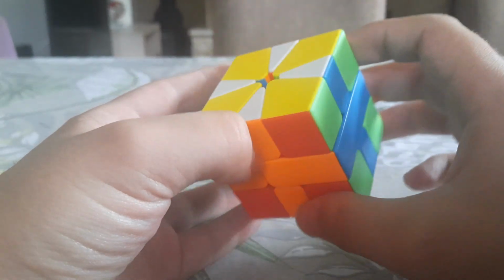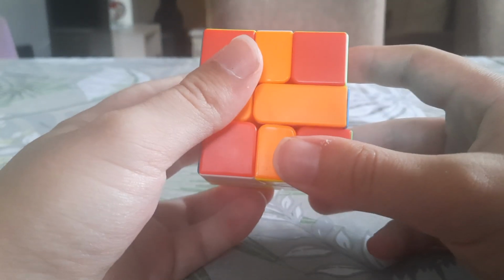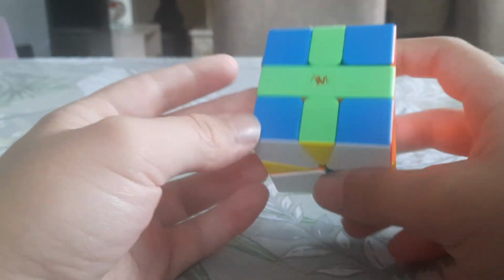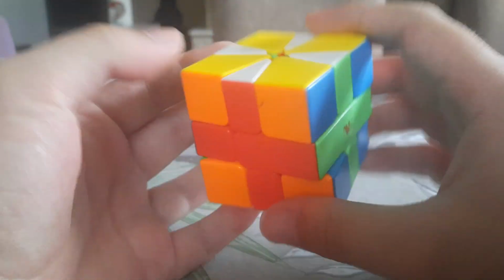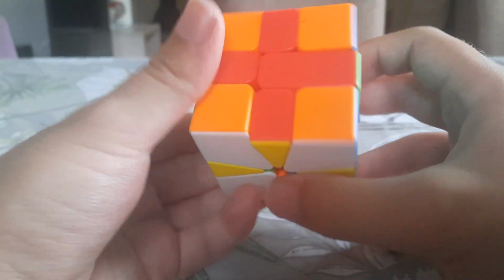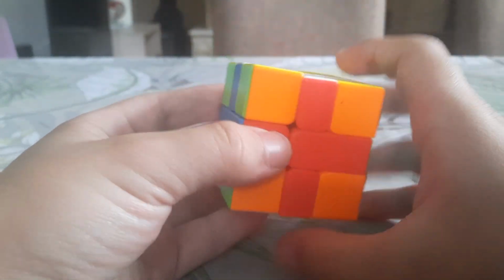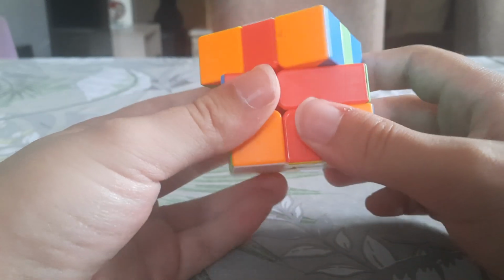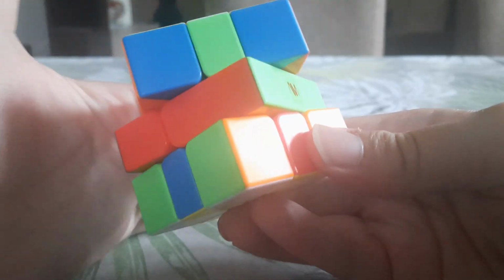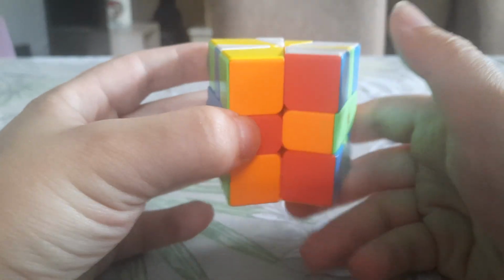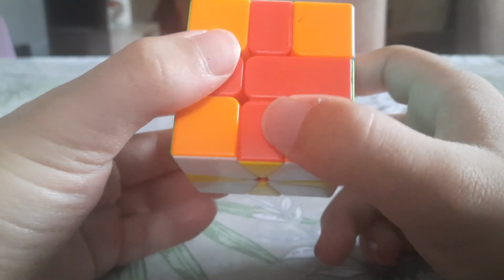So, that Rubik's Cube is a Square-1. Okay, how to solve Square-1? Square-1 symbolizes a math fraction, which uses layers, like 4 out of 8, 2 out of 8, whatever.